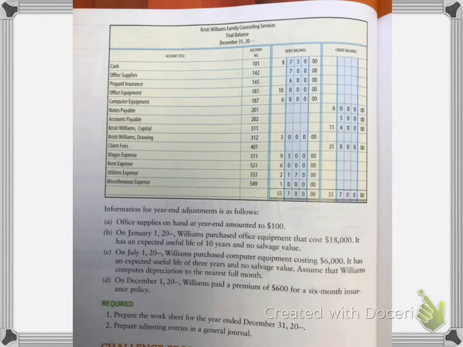Okay, so that's the first tip that I wanted to give you. Include every account, not just the ones listed here, every account. Okay, and then I wanted to talk with you a little bit about these adjusting entries. After you have your trial balance, and of course this is what it should balance to, after you've prepared the trial balance on the worksheet, the next step in the process is to enter the adjustments in the adjustments column. So here is your information on the adjustments, and I just wanted to discuss these with you.